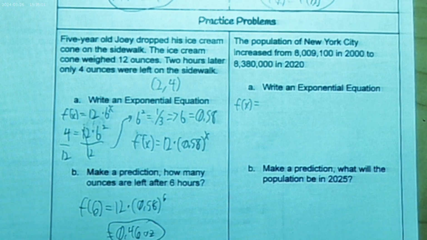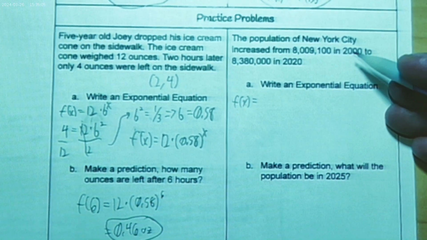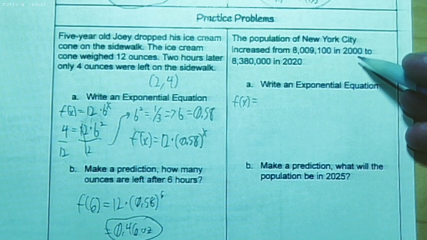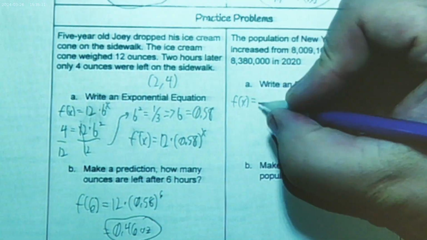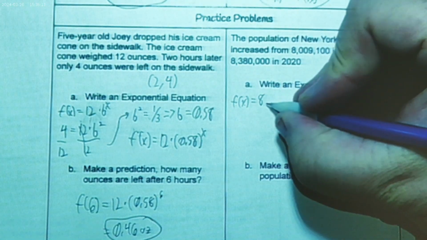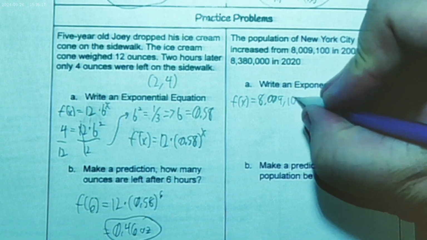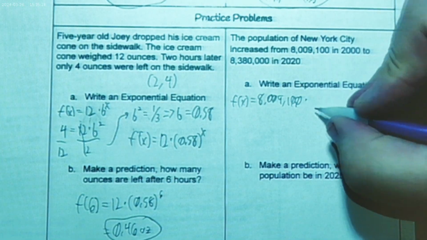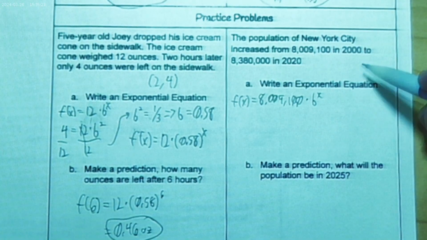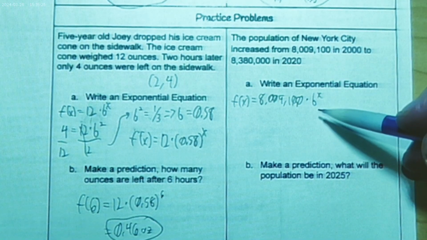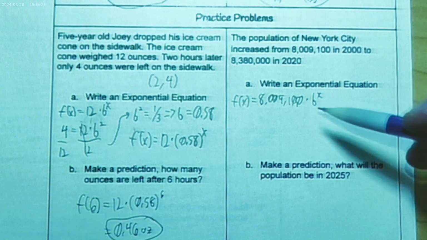And so what that means is we're starting in 2000. So our initial time is going to be in 2000, and so time equals 0. This is going to be our number. So I'm just going to write all of these out, because something tells me that I'm going to need to, and then times b to the x. So that's going to be our exponential function that we work with.